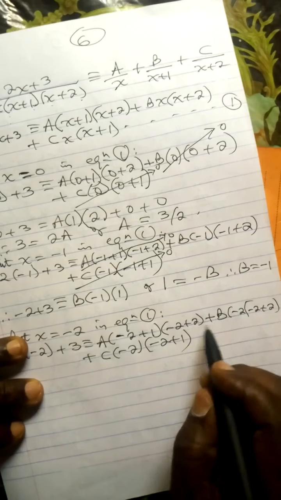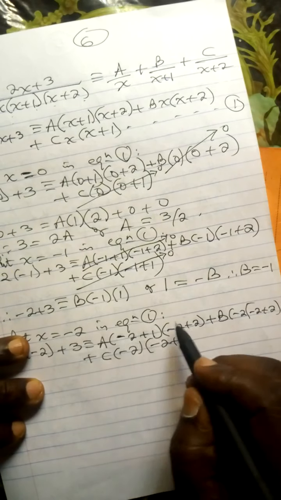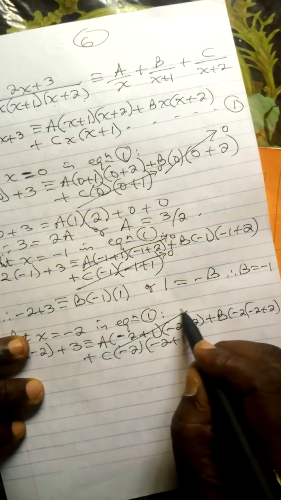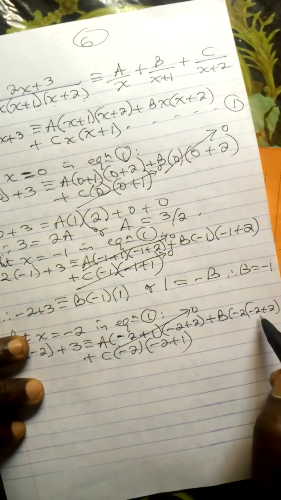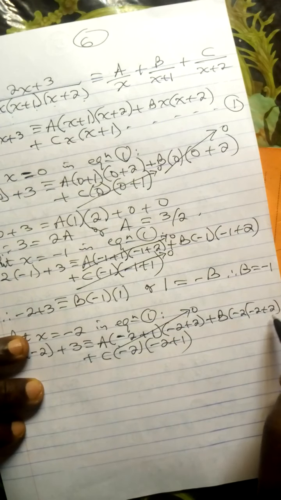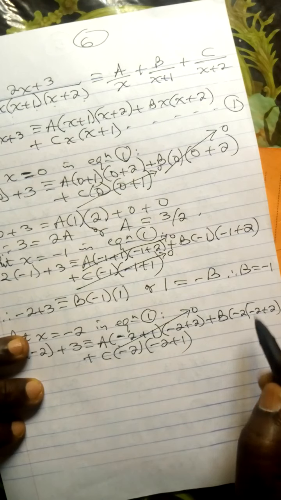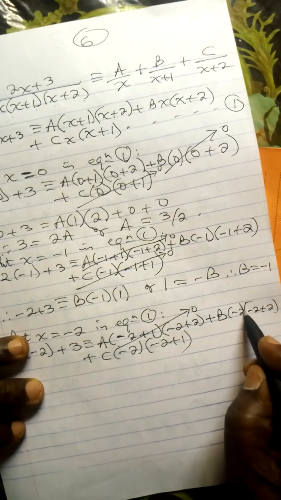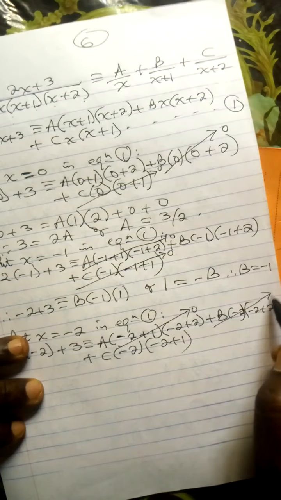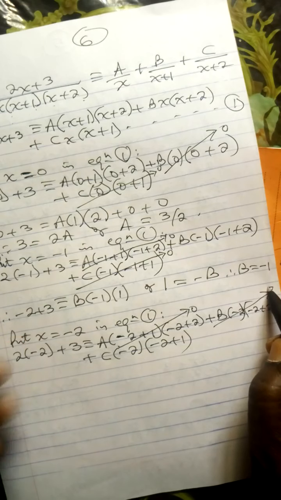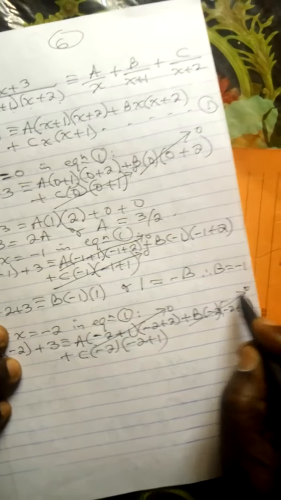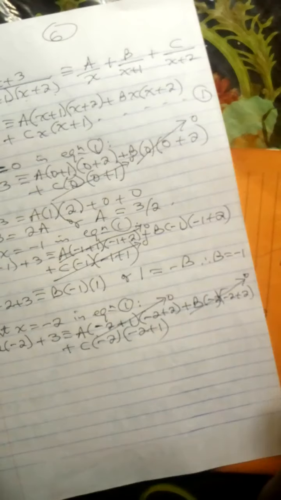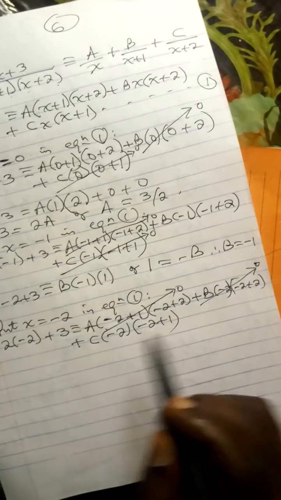Again, minus 2 plus 2 is 0, so 0 times everything here will be 0. Minus 2 plus 2 will be 0. 0 times everything here will be 0. So, I'm left with the term involving c.